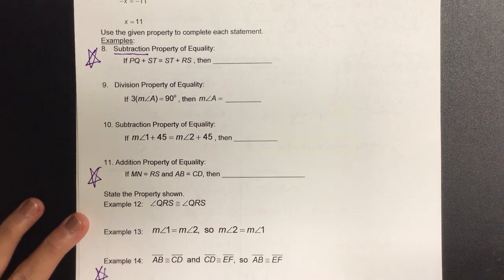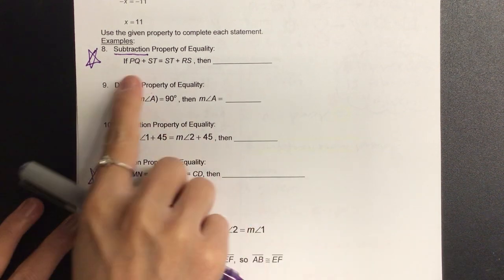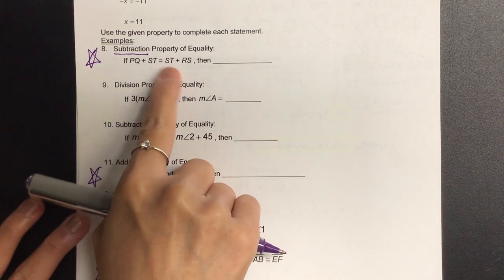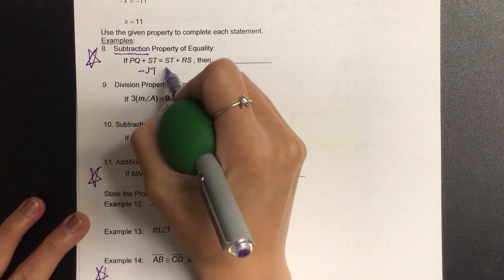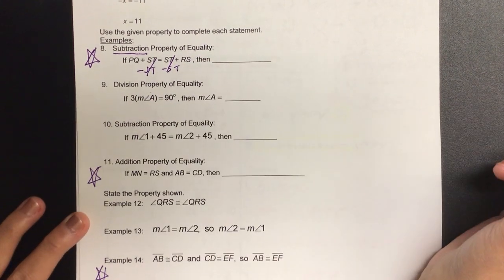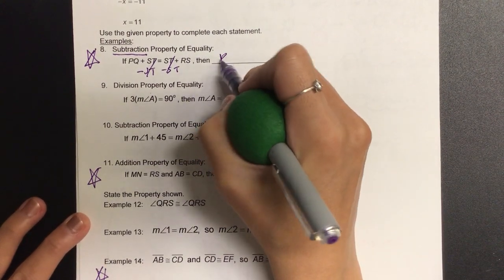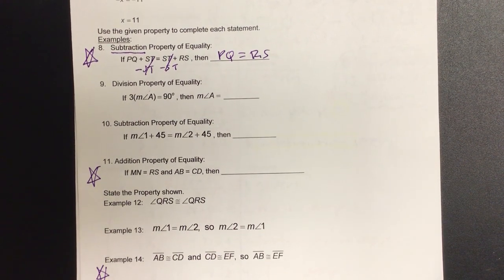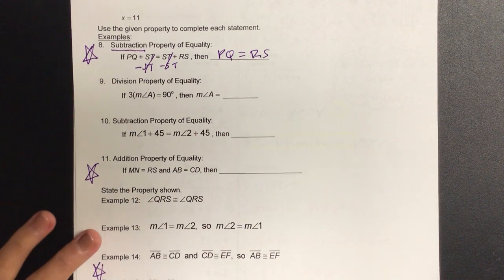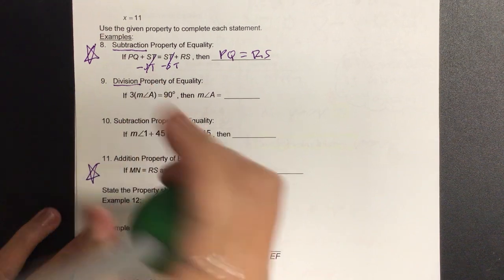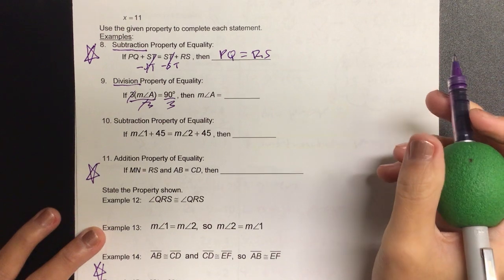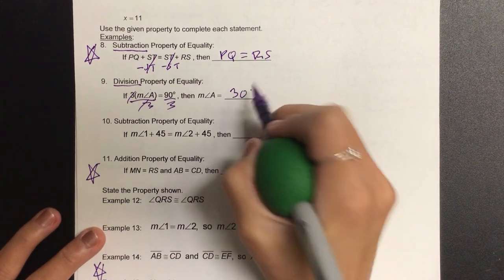So when I'm subtracting something, and we have not specific numbers, we're looking at something that looks identical. If I subtract ST on both sides, then we have remaining PQ is equal to what? Boom, done. So I'll ask you to perform the operation and then write the remaining. The next one, what property does it say? So what am I going to divide on both sides? Okay, divided by 3. So that means measure of angle A must be how many degrees? Done.